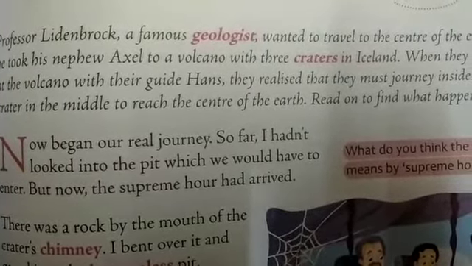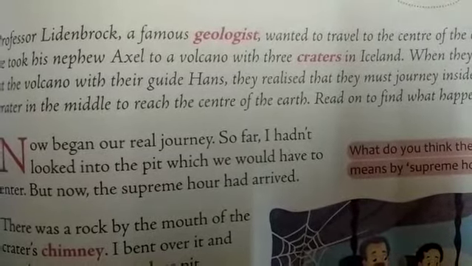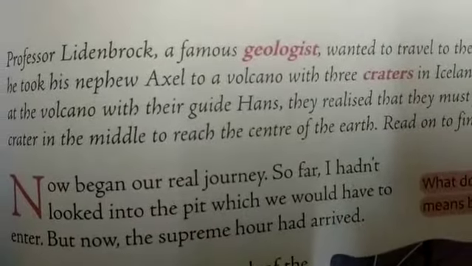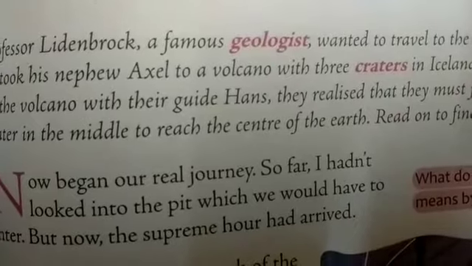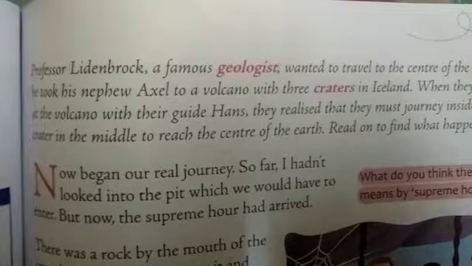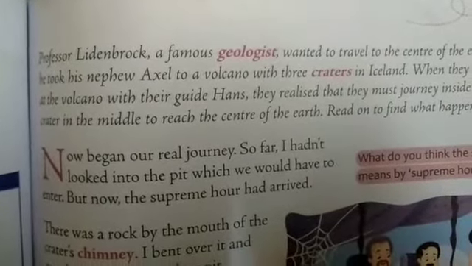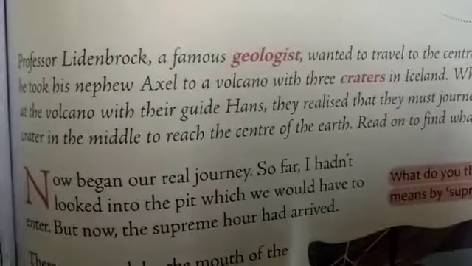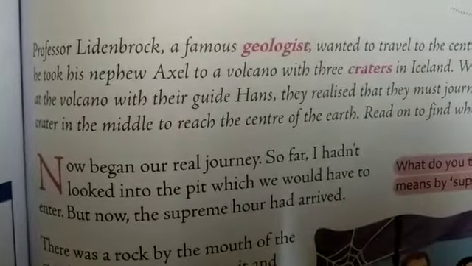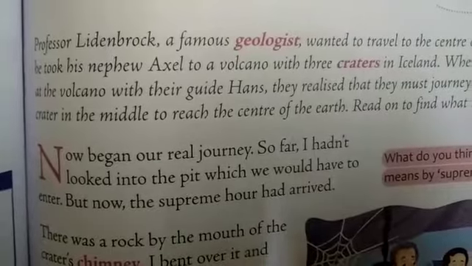He wants to know what we have. And on his journey, he took his nephew. He took Axel along with him, and he is his nephew. Nephew means he may be the son of his sister or the son of his brother. Then we call him a nephew.